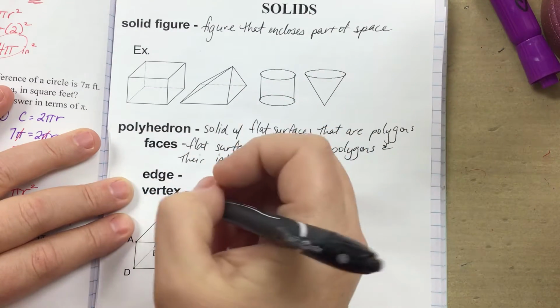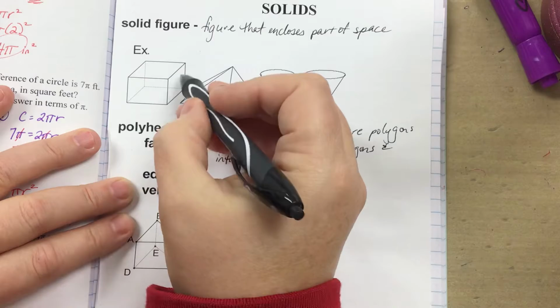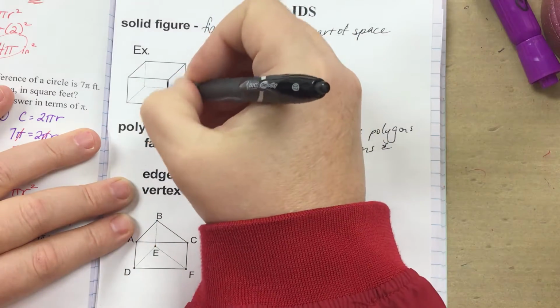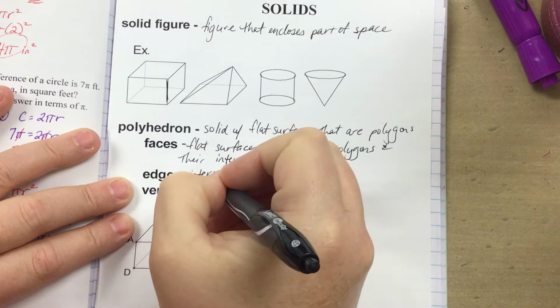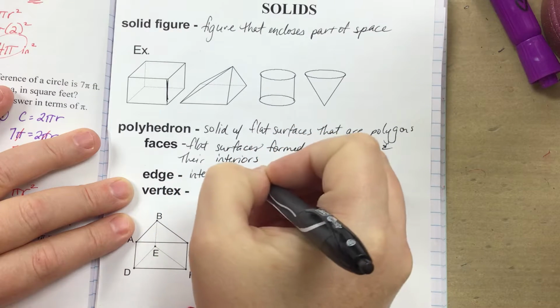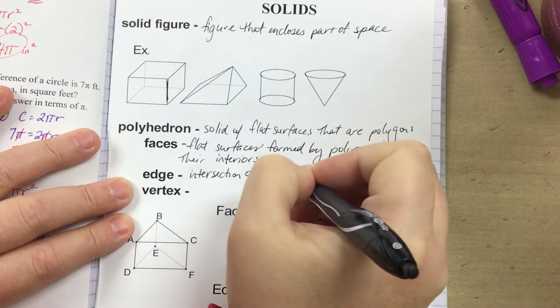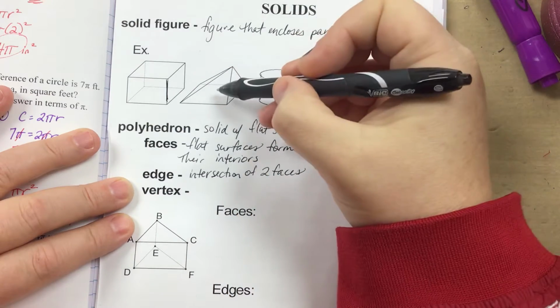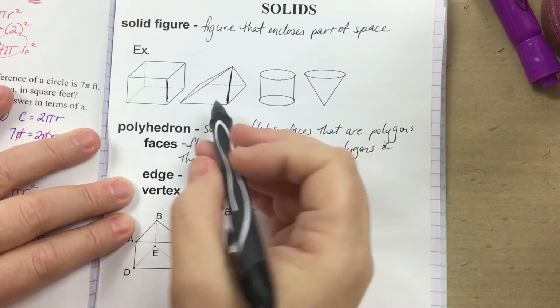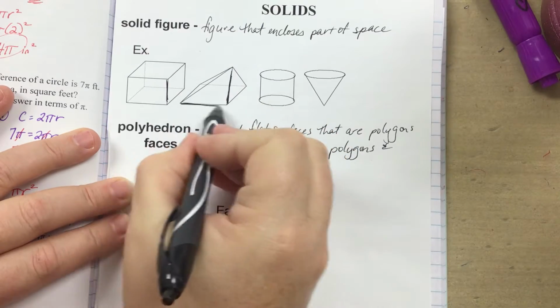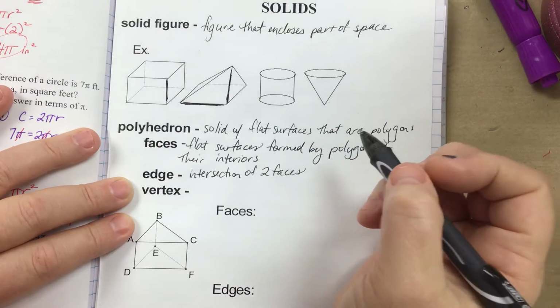It's where two faces intersect. So an edge is the intersection of two faces. Like here, this triangle and this triangle intersect with that edge, or this triangle and the bottom intersect with that edge. Those are edges.